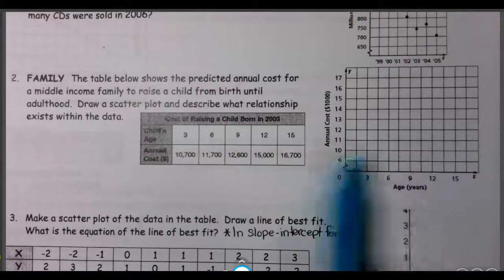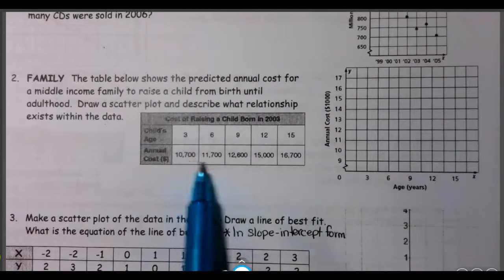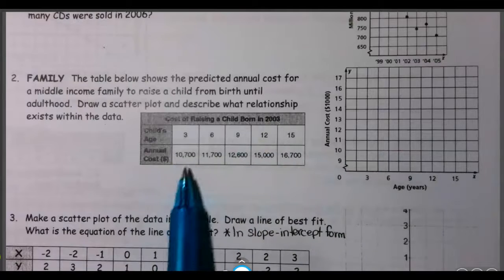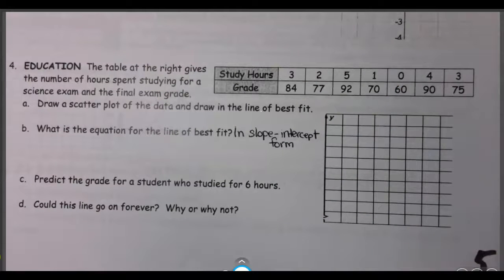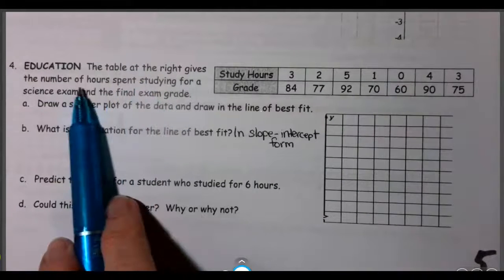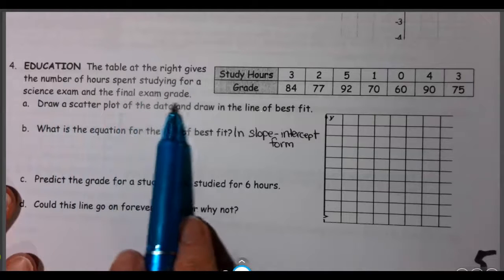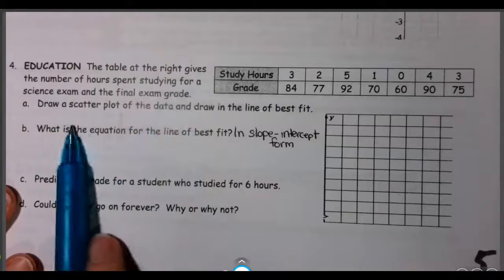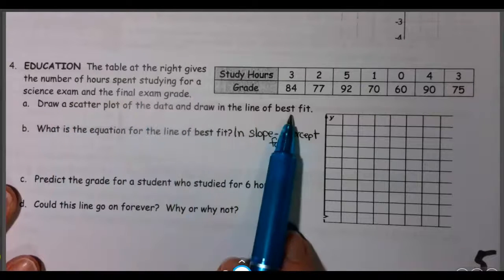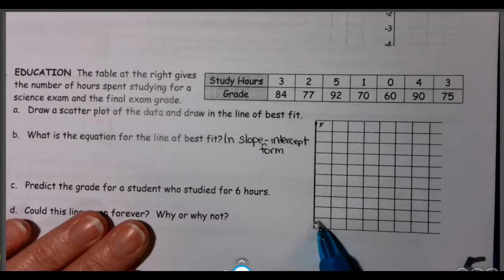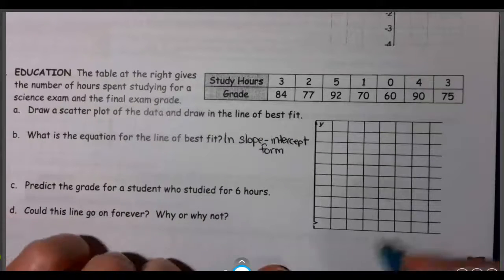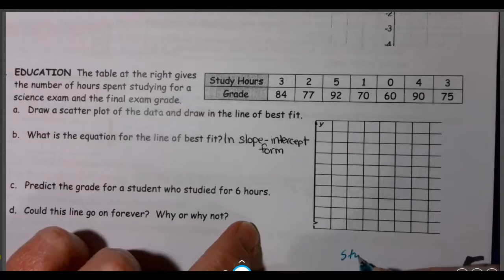This one's an interesting one. It gives you a table and you can plot it, and I'll let your teacher decide. This one's interesting because look at the age of 3 to the age of 15. Huge jump. It goes along as nothing and then a huge jump. This one I'm going to skip. Education. This is the one we're going to do because I want to talk about it. I think it's kind of an interesting one. The table on the right gives the number of hours spent studying for a science exam and the final exam grade. Draw a scatter plot of the data and draw the line of best fit. I want to do this one for a couple of reasons. One is mathematically, see how it gives you that break. So we're going to talk about that. So this is the number of hours studied.